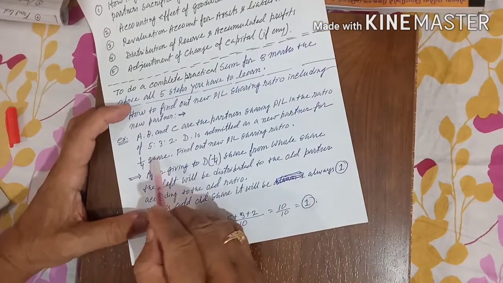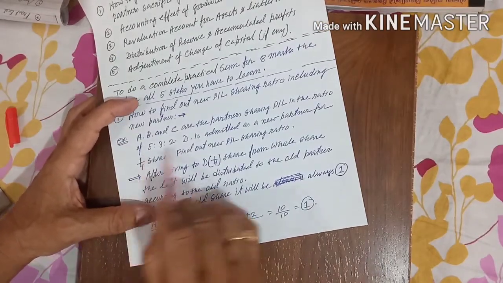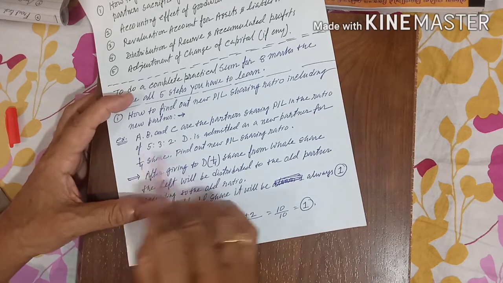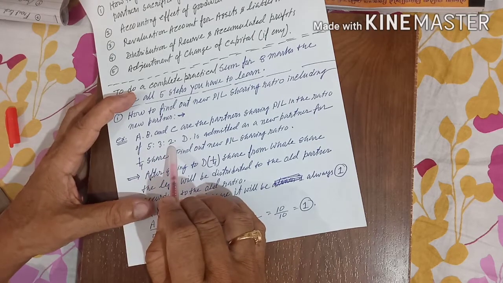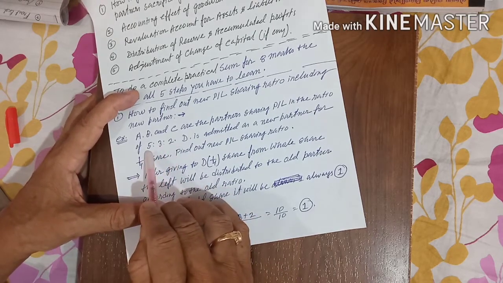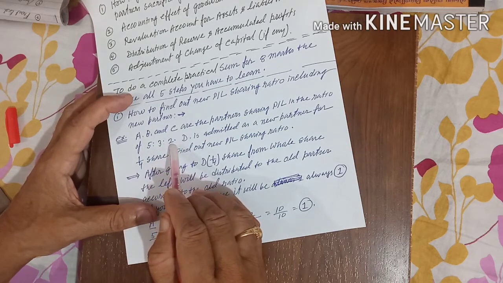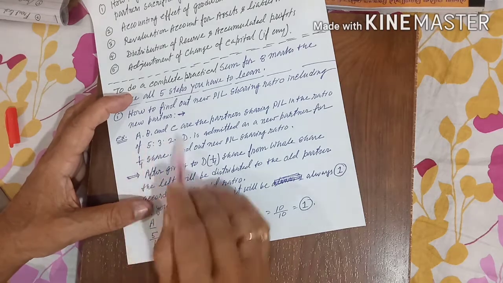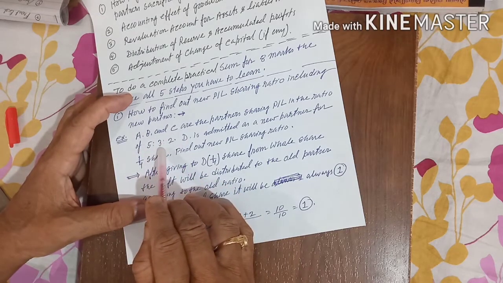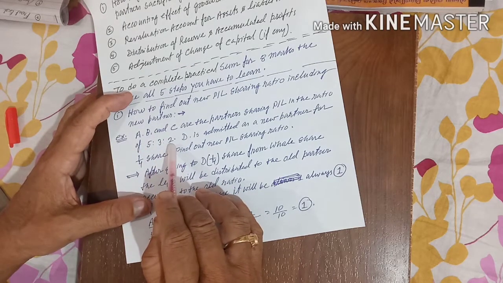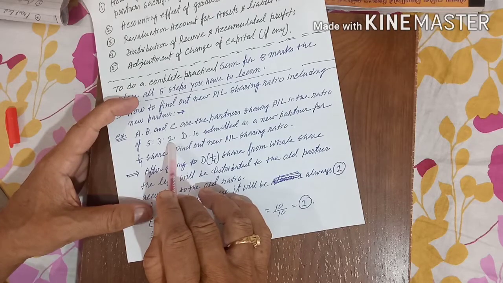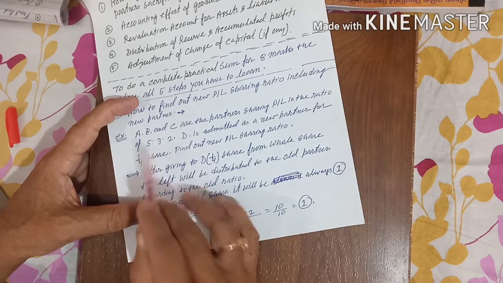First of all, you have to understand that if you add the shares of the old partners, this is the ratio. 5:3:2 is the ratio. The share for A is 5/10, for B is 3/10, for C is 2/10. If you add 5/10 plus 3/10 plus 2/10, it will always come to 1.